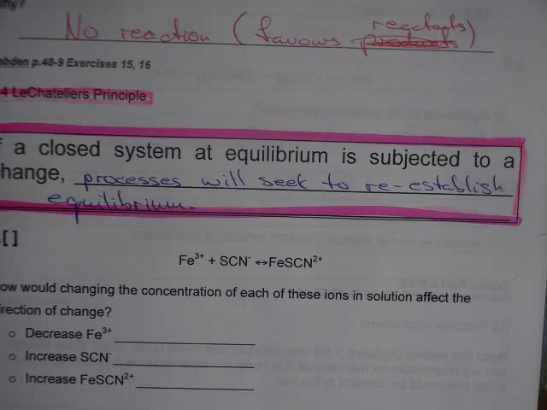Now, what would happen if instead of increasing the concentration, there is a way to pull one of these ions out of solution? It's going to be the same thing. Suppose I added sodium hydroxide to this. Well, the OH is going to bind with this and pull it right out.